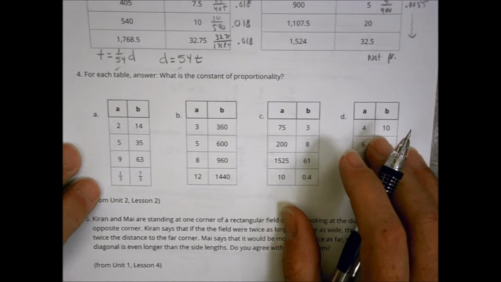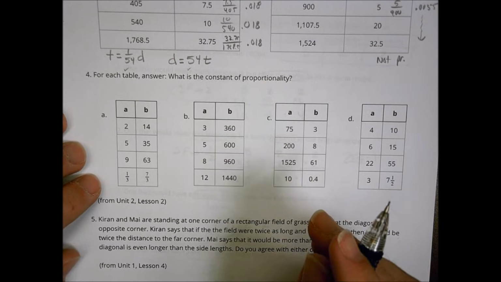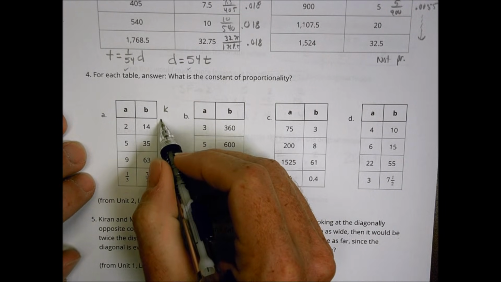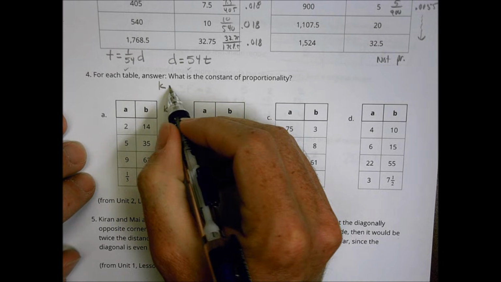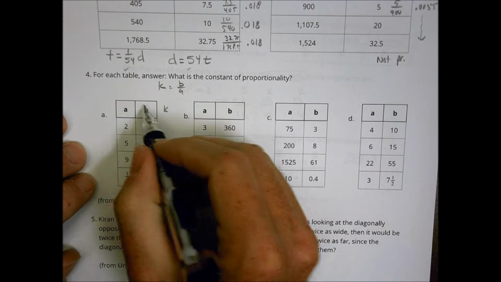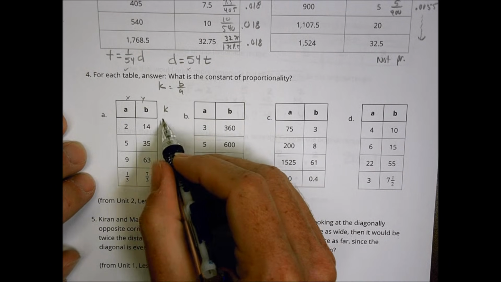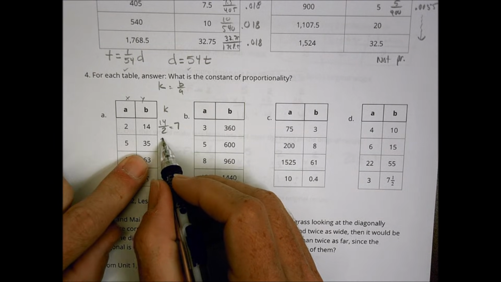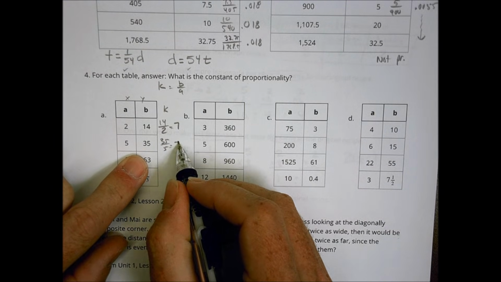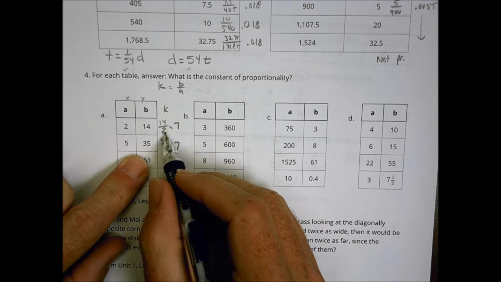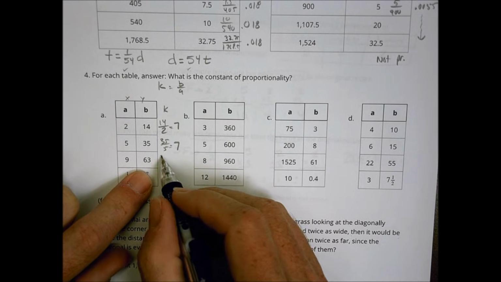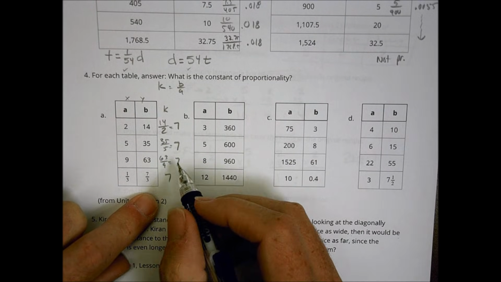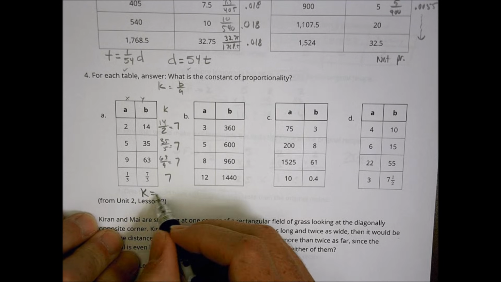All right, and number 4, for each table, answer what is the constant of proportionality. So to find that k value, we divide, right? To find the k value, we're going to divide b over a in this case. That's our x and our y. So 14 over 2 equals 7. We could double check to make sure that's true all the way down. 35 divided by 5 is 7. 42 divided by 6 is 7. 63 divided by 9 is 7. And this one is also 7. So does it have a constant of proportionality? Yep, k equals 7 right there.